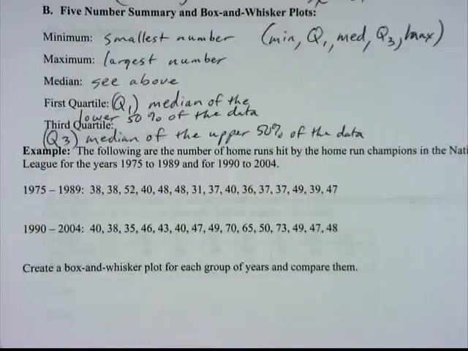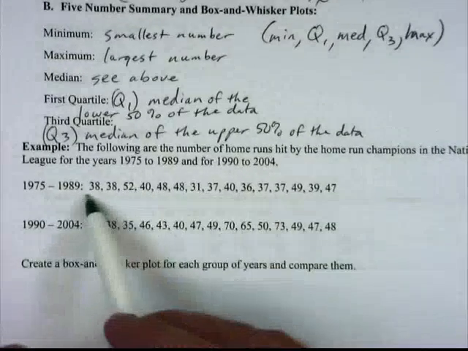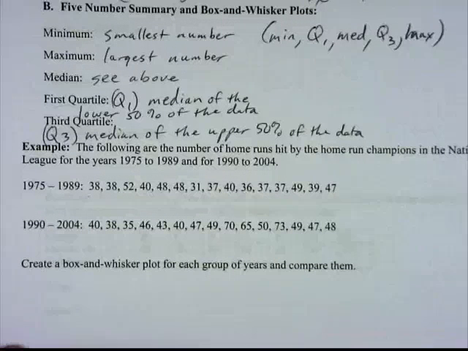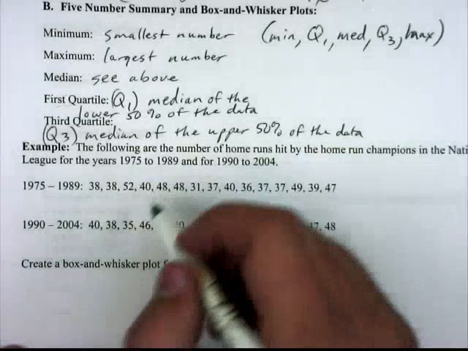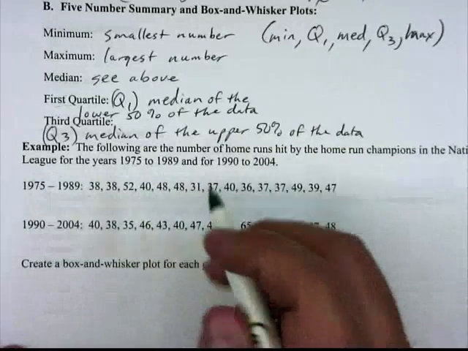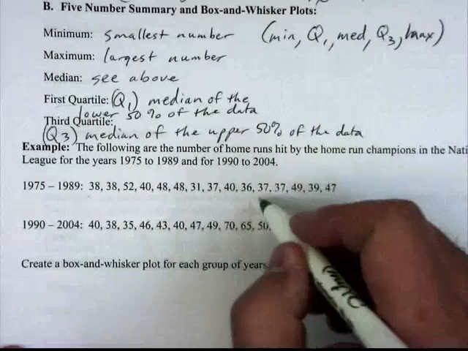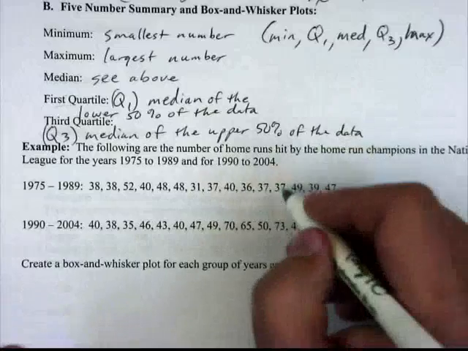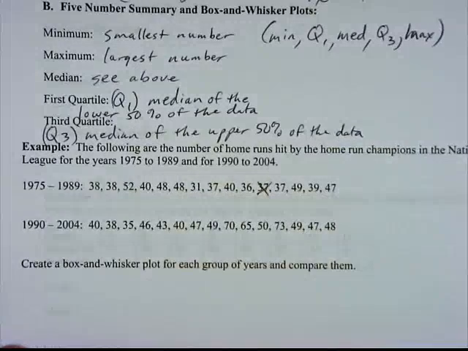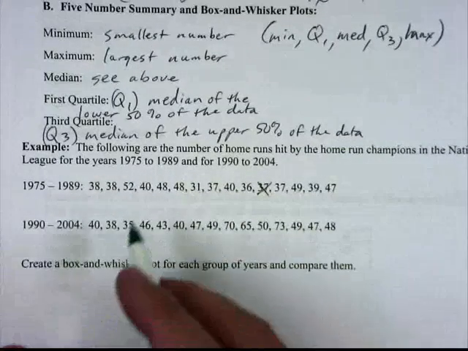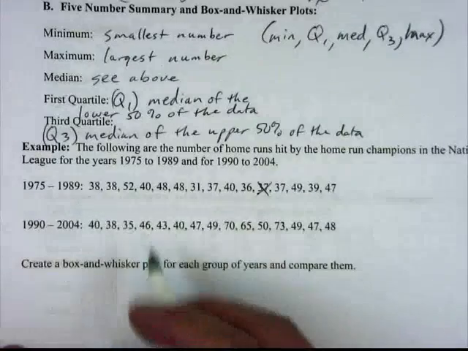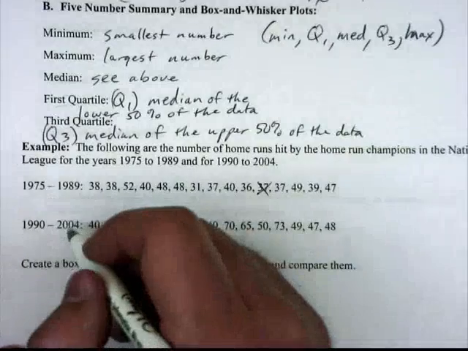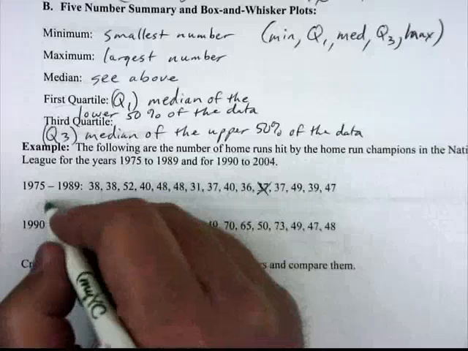Alrighty, and I'm going to start with this set of data, but in order to make it just a little bit different, because I want to look at something specific, I'm going to take a number out. So let's take one of the 37s out. I'm going to do that just so I have a different number of numbers in each of these, so I can see how these work. And I'm going to list all these numbers.